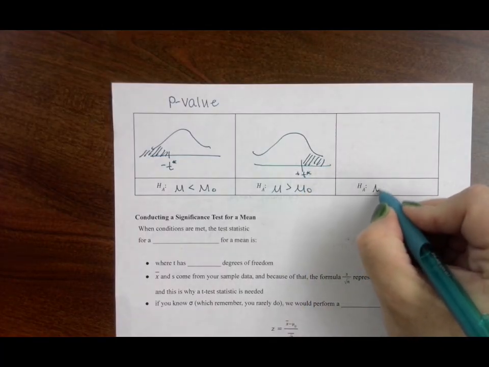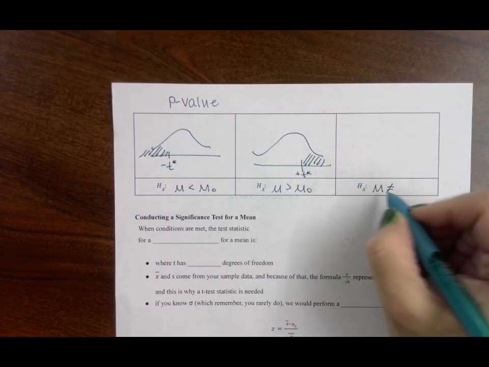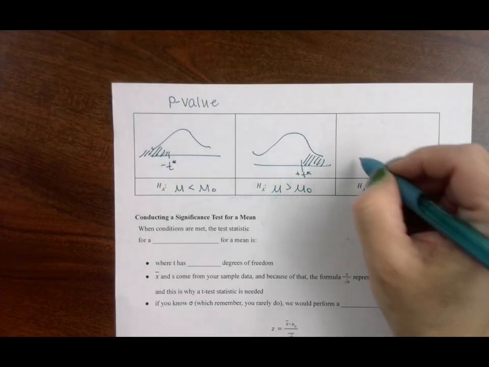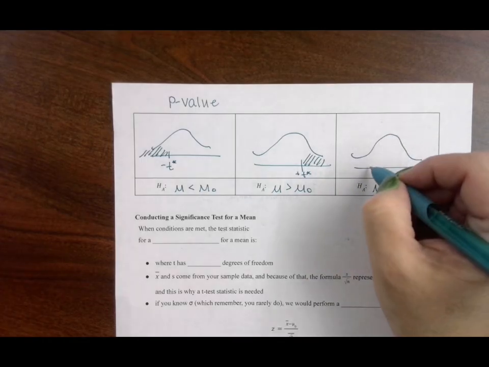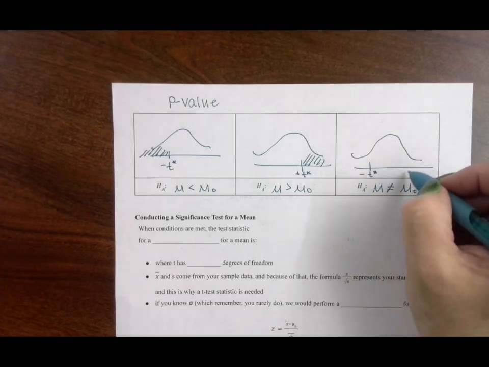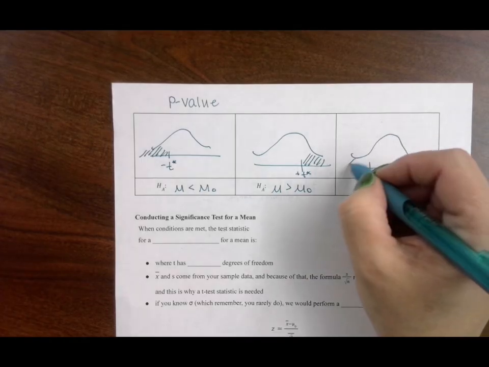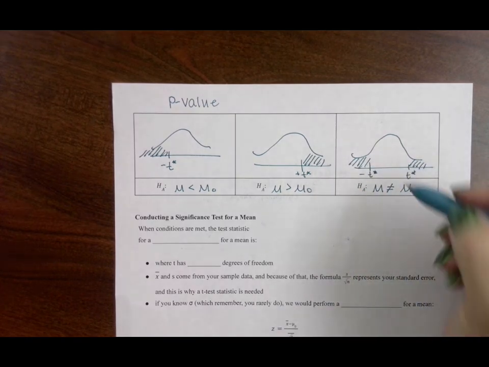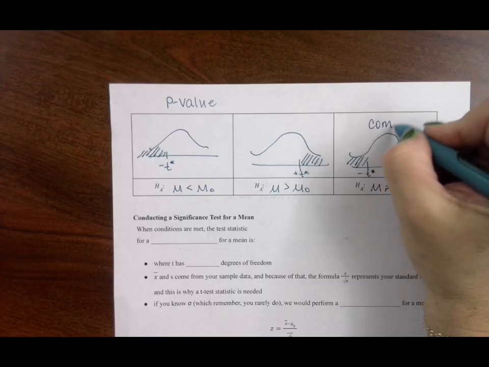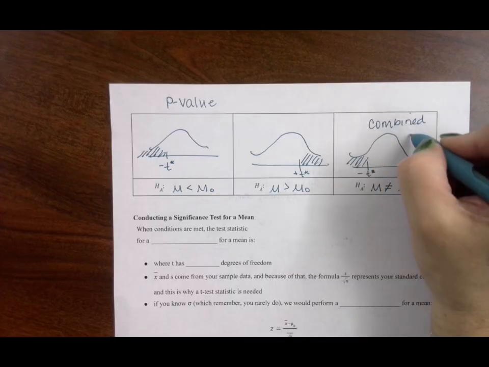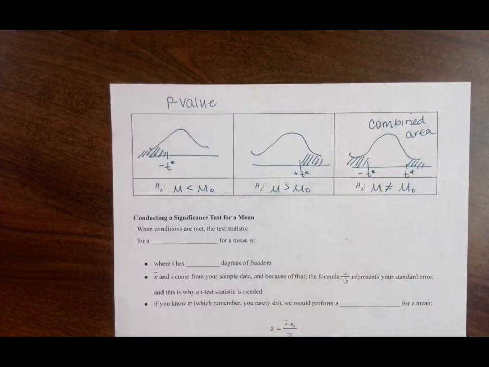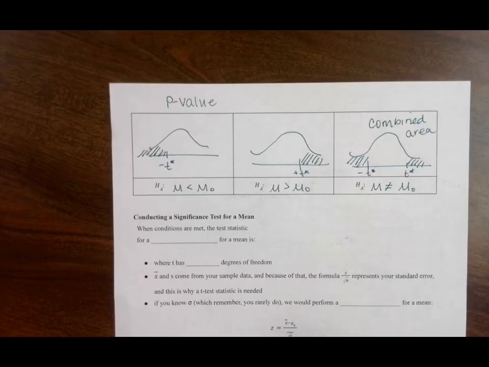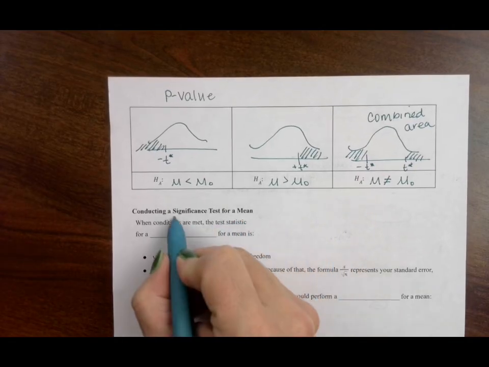And finally, if it is just not equal, so we don't know what that value is, I'm going to have a negative t-star and a positive t-star, and this is my two-sided interval. Okay, so we're looking at the combined area on this guy.